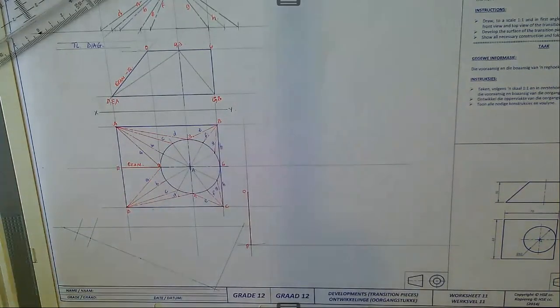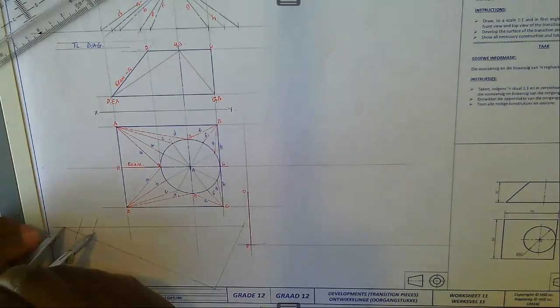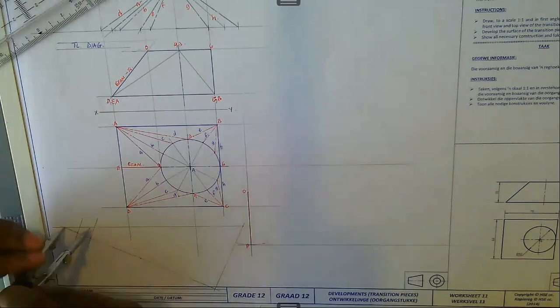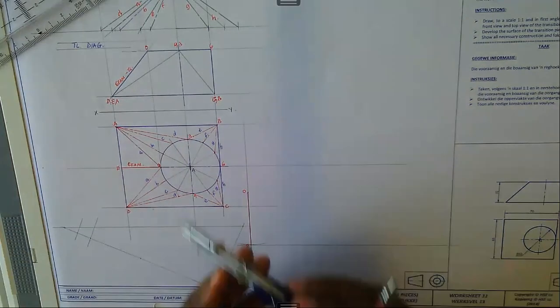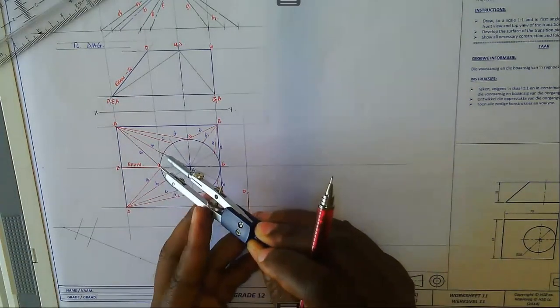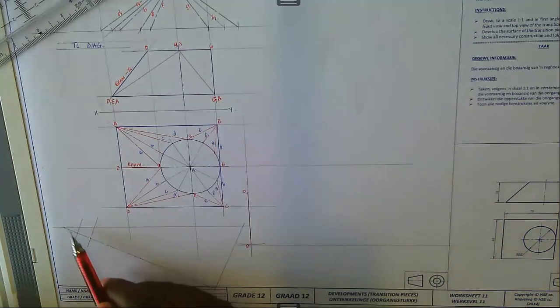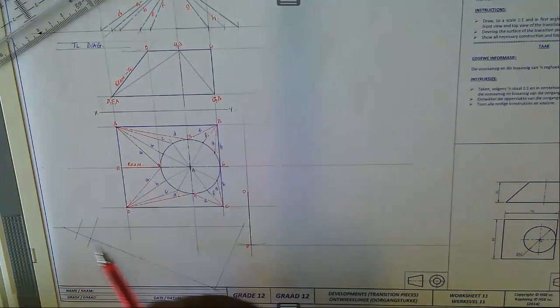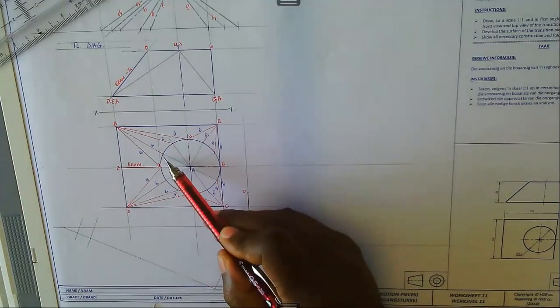You would now take this distance from here. Right, okay. Now just check if it is the same. You'll find that this one is slightly smaller, okay? Right, so I'm going to take this one in terms of the distance for my circular spacing, or intervals.